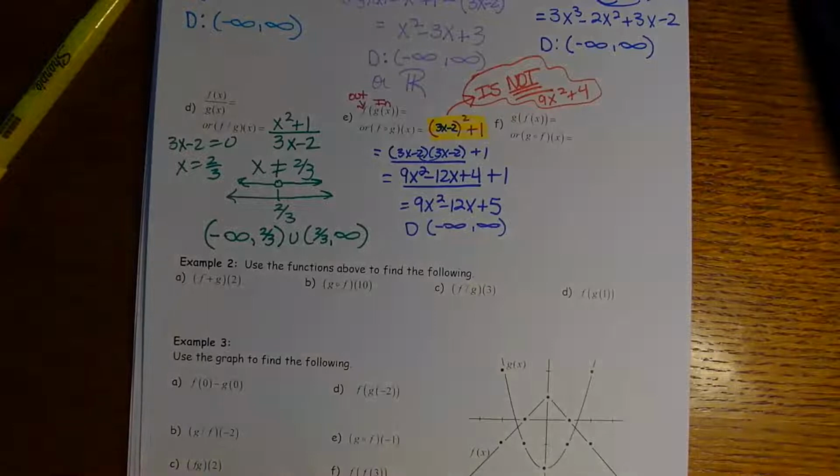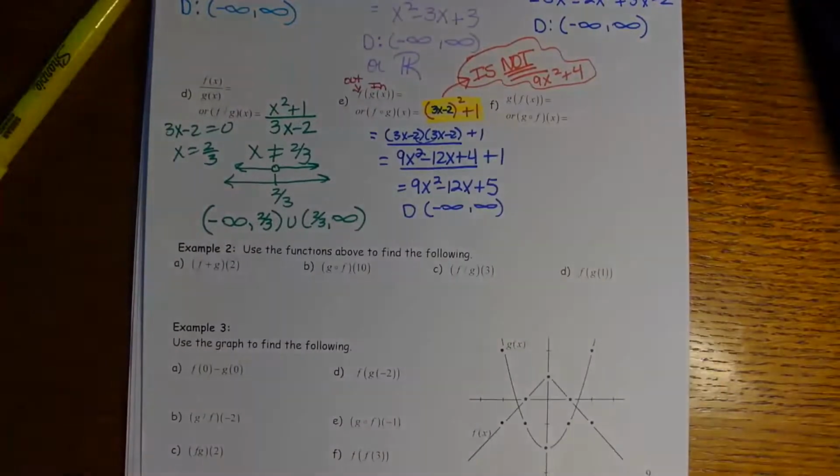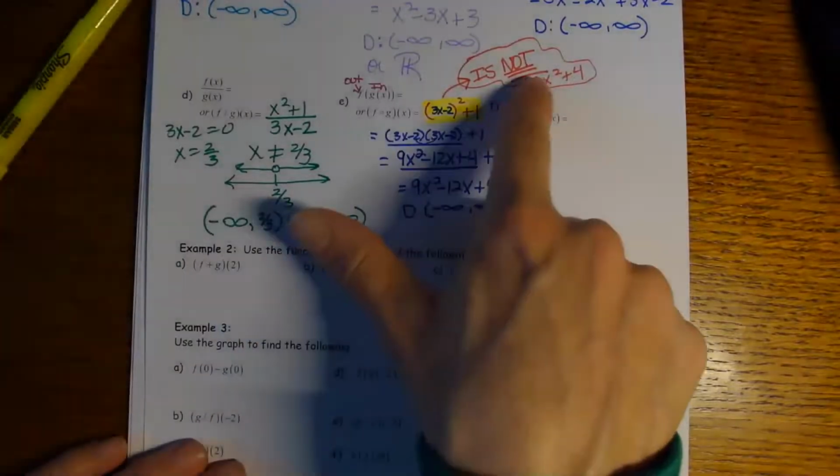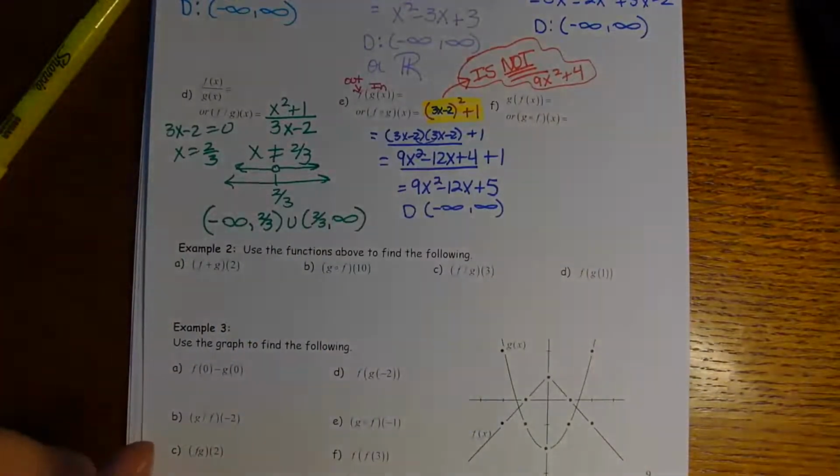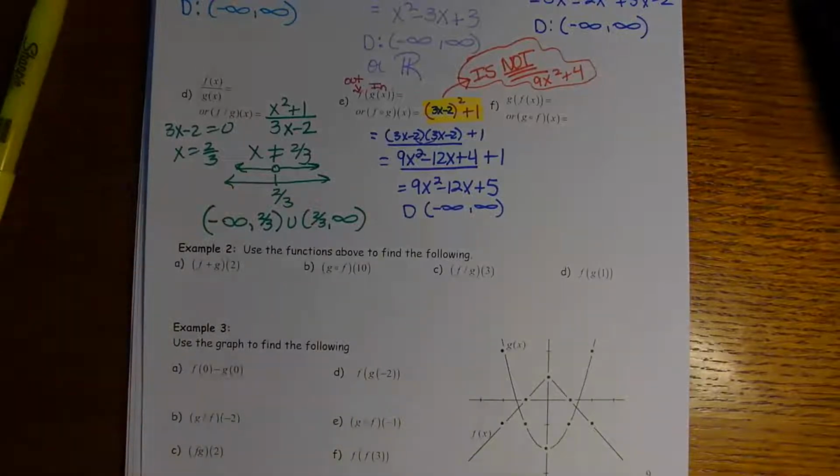Why do I bring that up? Because I see it every class, every year, someone tries that. I mean, it makes sense, right? If you're not being intentional with what you're thinking about, that just looks like the easy way. You know, you get in a hurry, you're nervous, you're trying to get a good grade, and plop, there it goes.